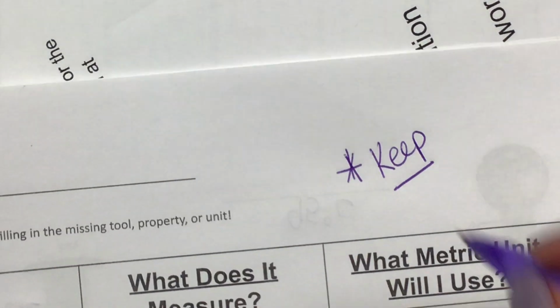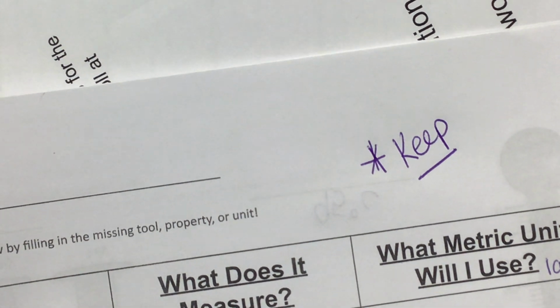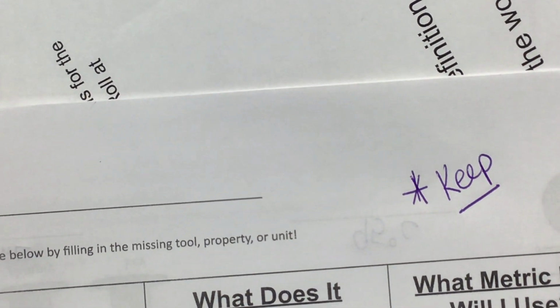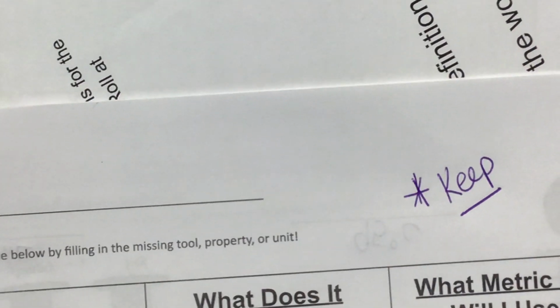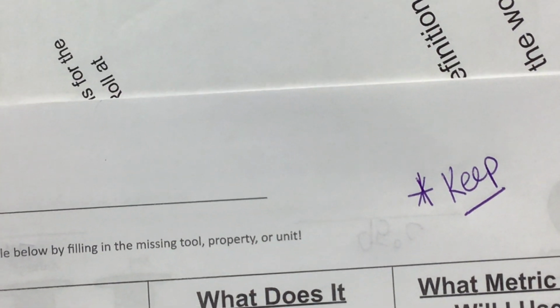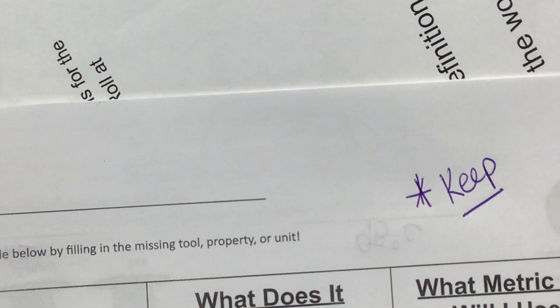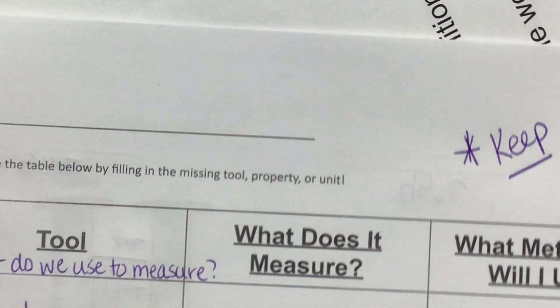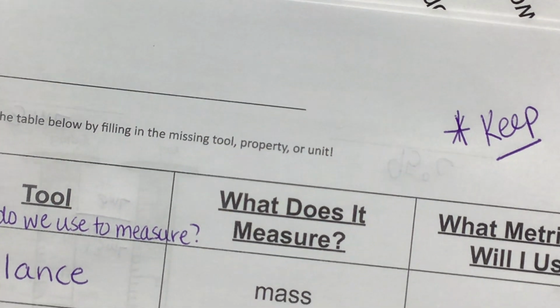Okay, if you are not retaking the test, so if you had an A or B, put it in your VIP folder to take home. If you had a C or a D or an F, put it in your green science folder. If you had a C, you need to talk to your mom and dad and ask them, do you want me to retake this test?